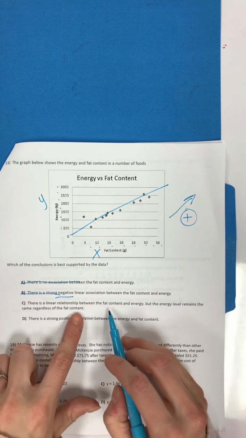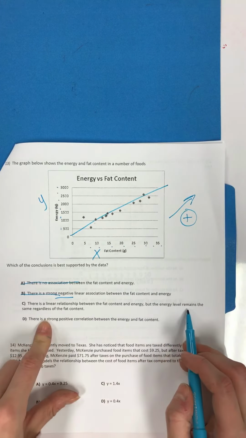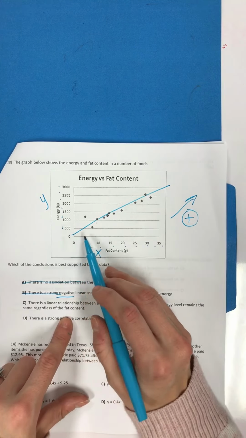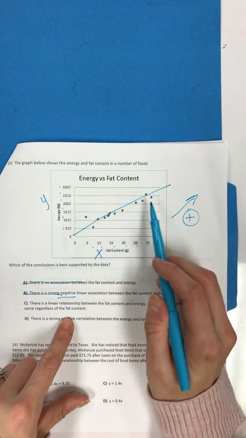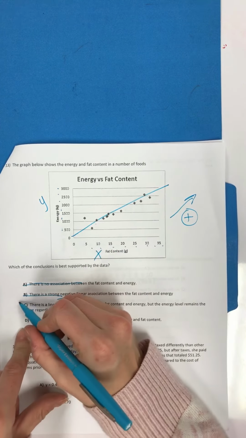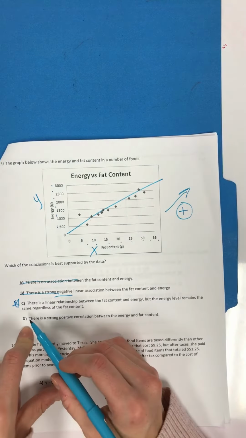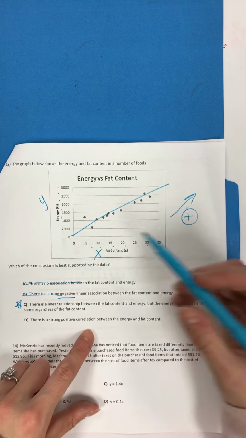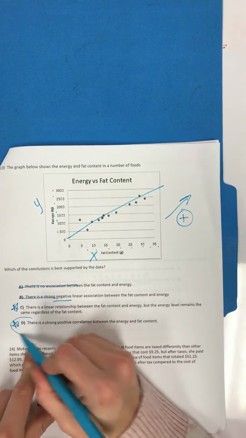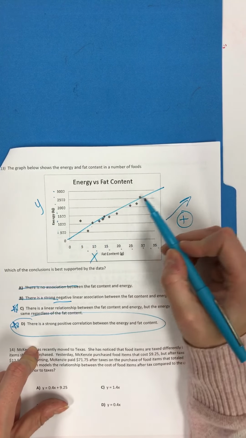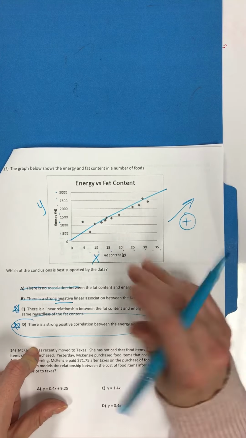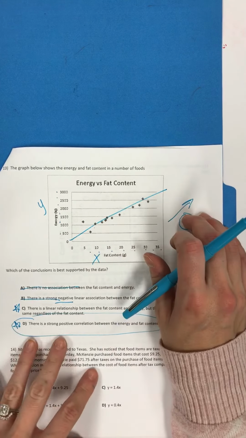C, there's a linear relationship between the fat content and energy, but the energy level remains the same regardless of the fat content. Well, was that true? Not really. Let's see what D says, just to make sure they're not trying to trick us. D, there's a strong positive correlation between energy and fat content. I'm going to say D. It's a pretty solid correlation. It's going up. Your energy is increasing as your fat is increasing. It doesn't plateau. It doesn't go straight anywhere.